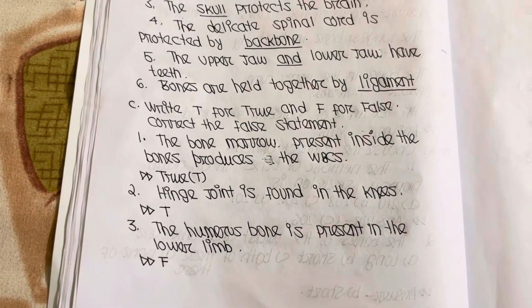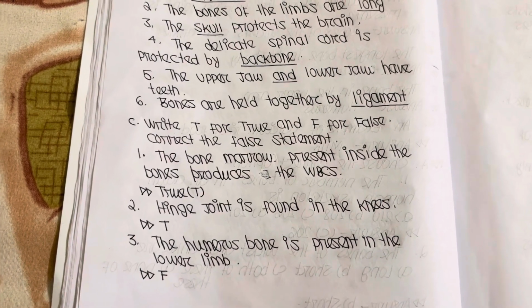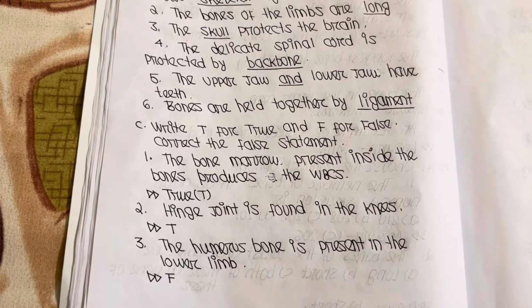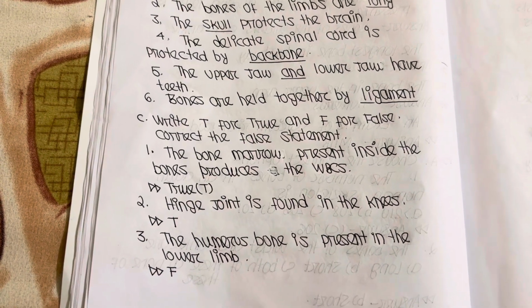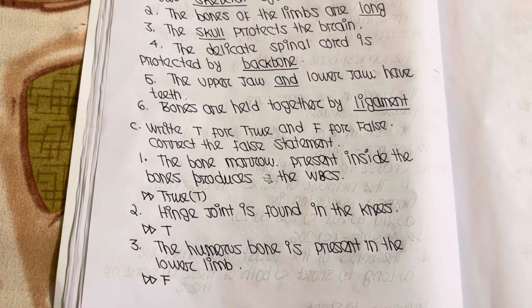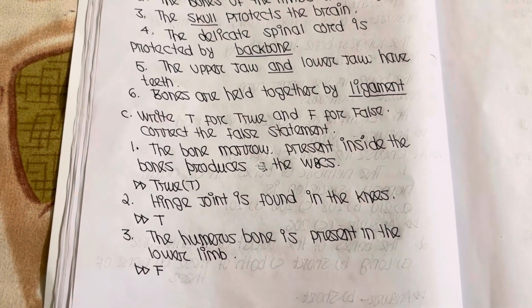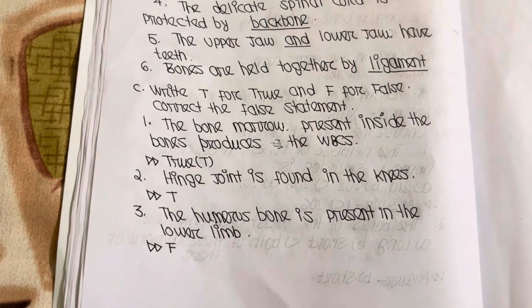Now come to the question C, that is write T for true and F for false. Correct the false statement. Number 1. The bone marrow present inside the bone produces the WBC. It is true.